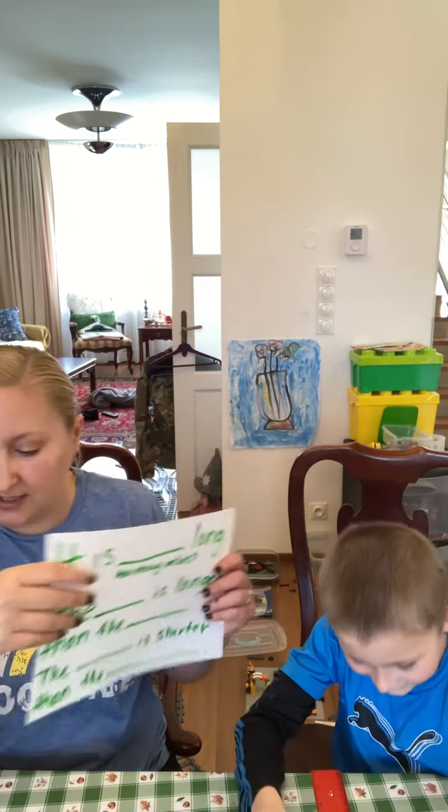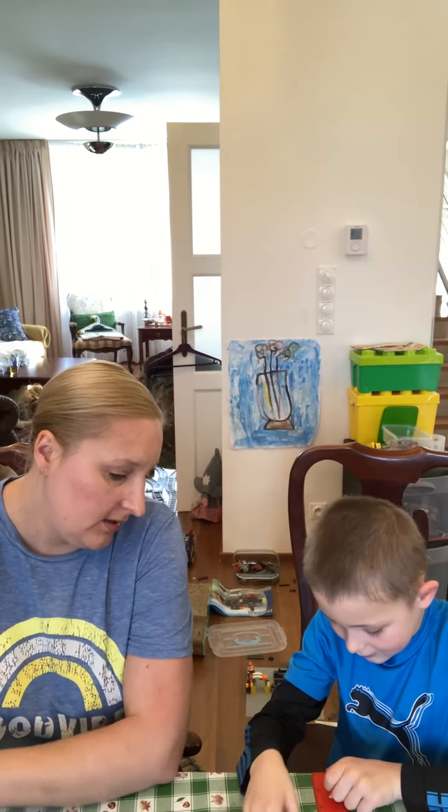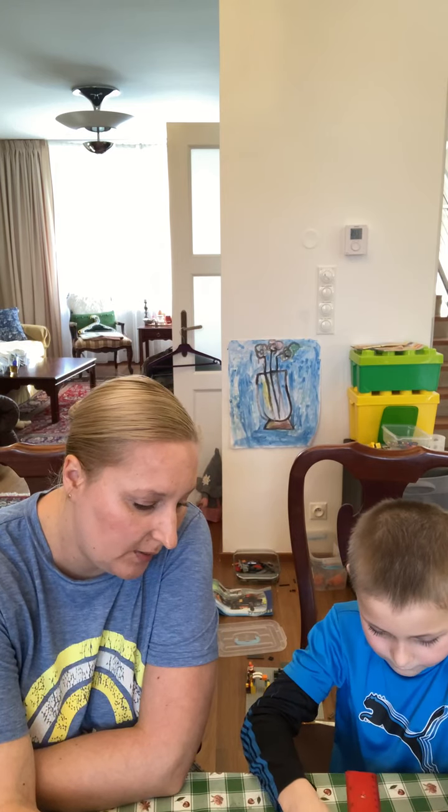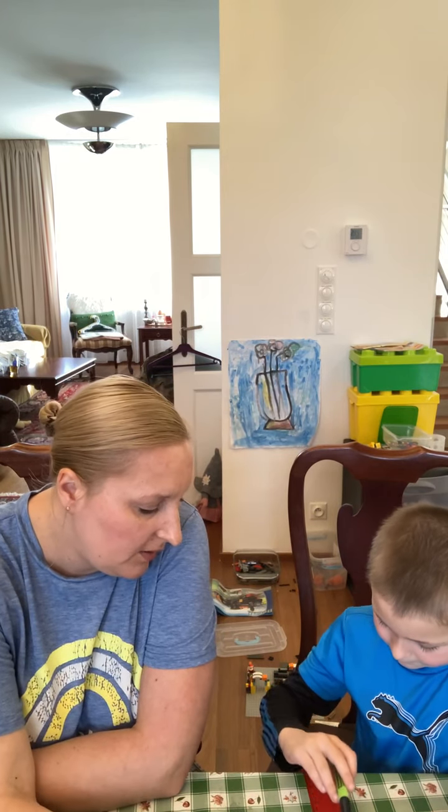Now can I measure? Do you want to measure this one? Yeah, let's try it again. I'm gonna do it in inches. If you do it in inches, you have to start on this side. This side has the 0. There you go.